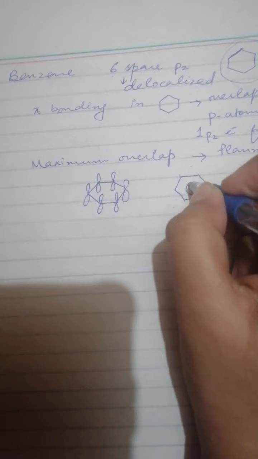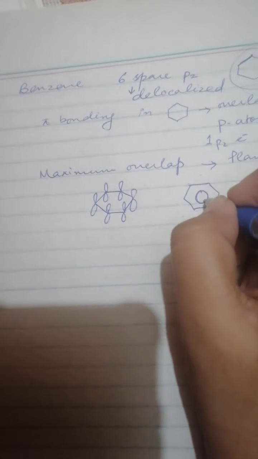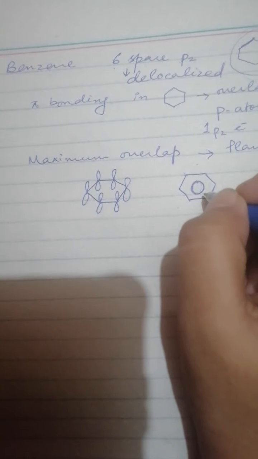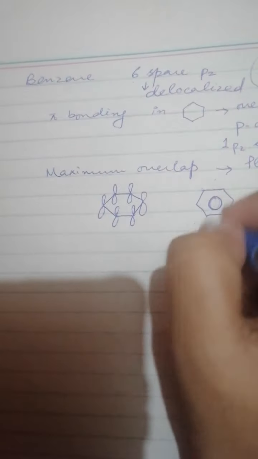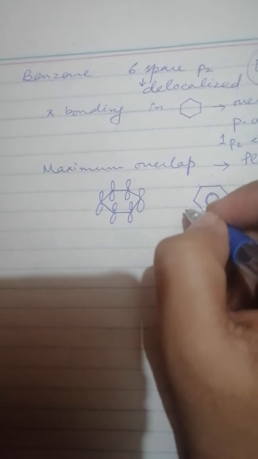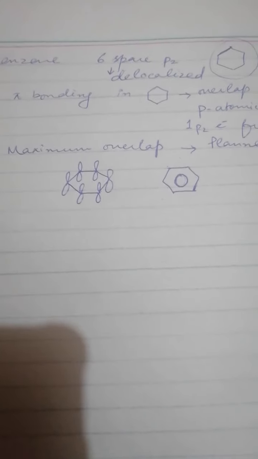This is how the ring forms inside the benzene ring, with the six delocalized electrons spread over the whole ring. This was all about the introduction of the benzene ring. Thank you.